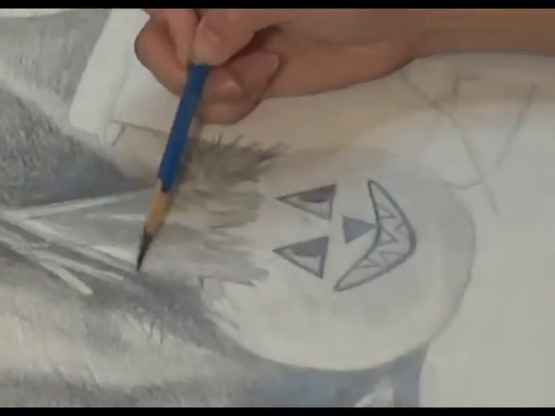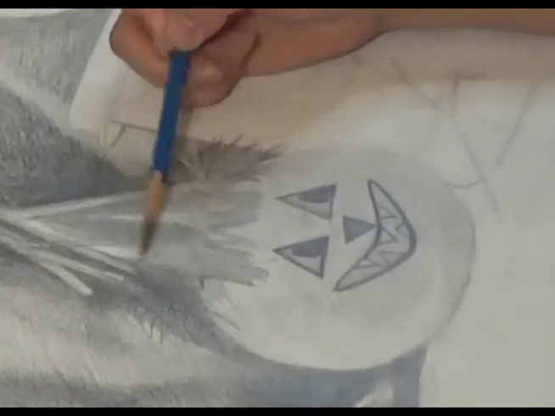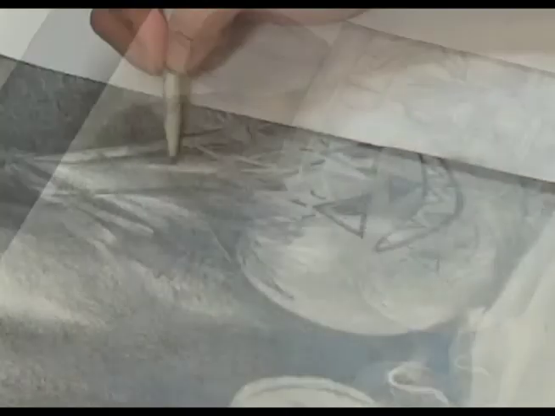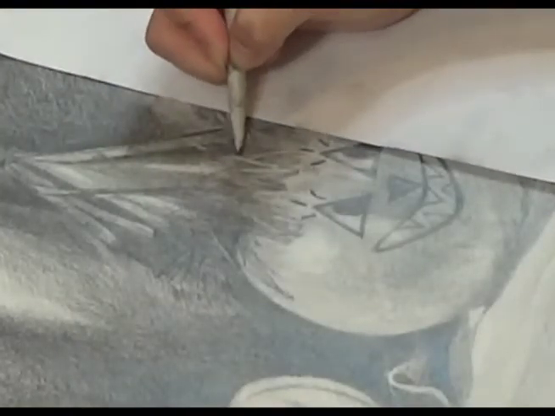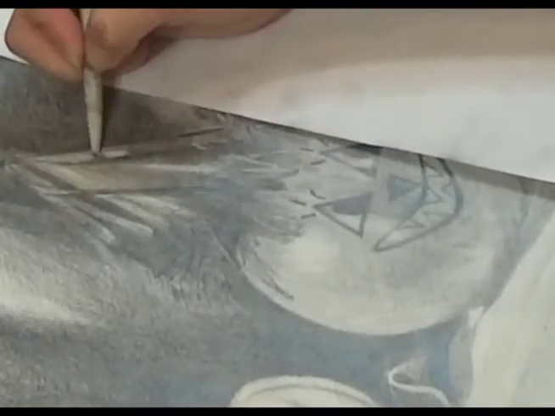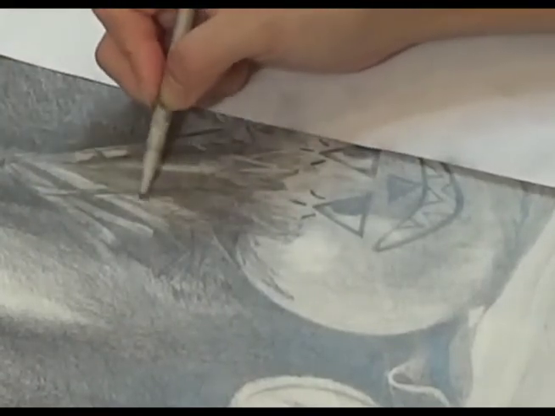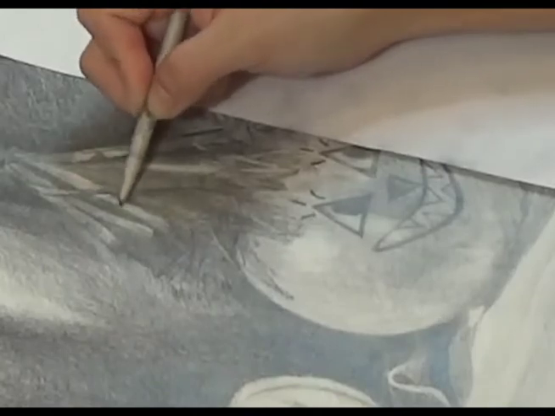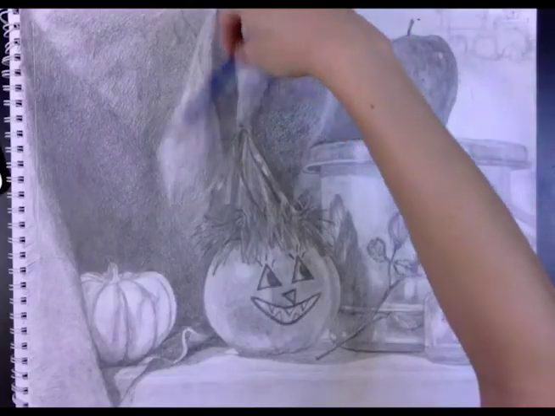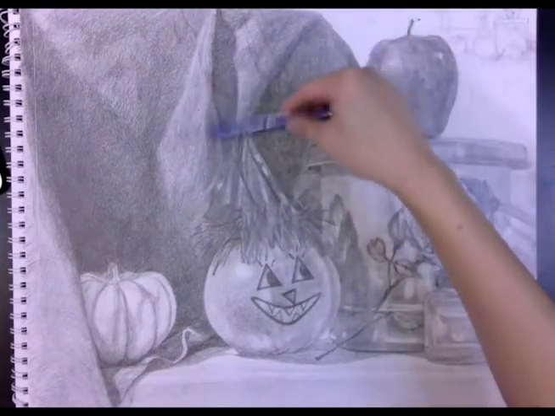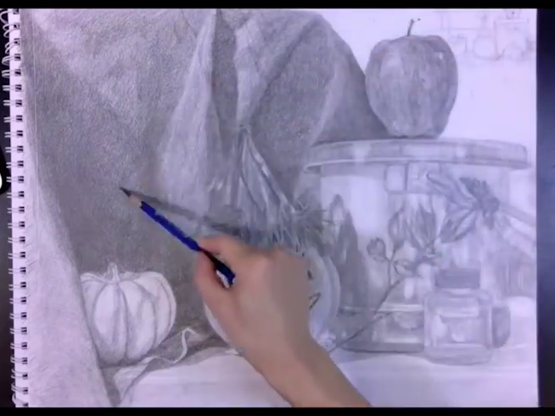There are also various methods for applying value. You can apply value in continuous tone by using your blending stump or a piece of paper towel or tissue paper. You can apply your shading in hatching or cross hatching, or also contour hatching, which is following the cross contour of the form.